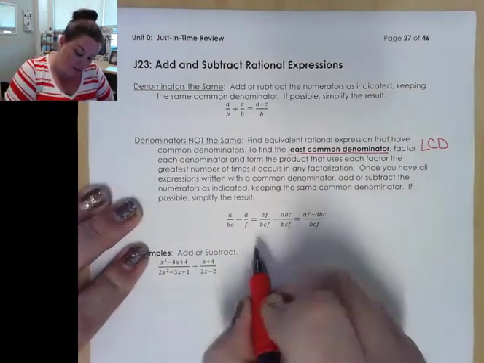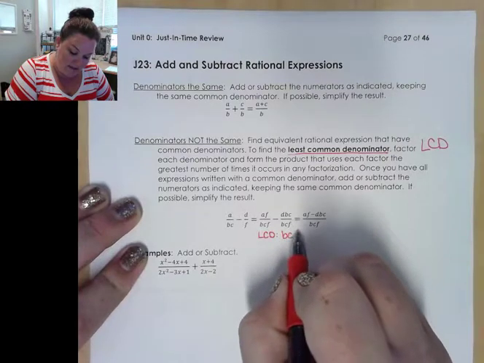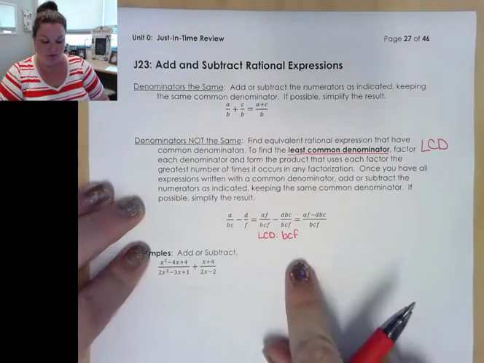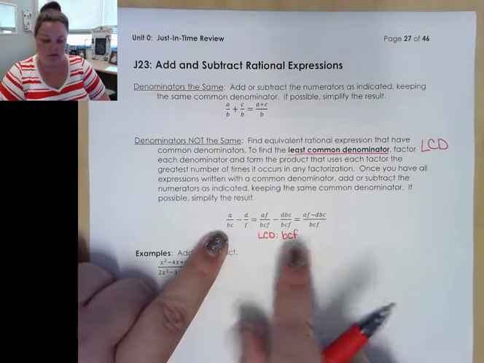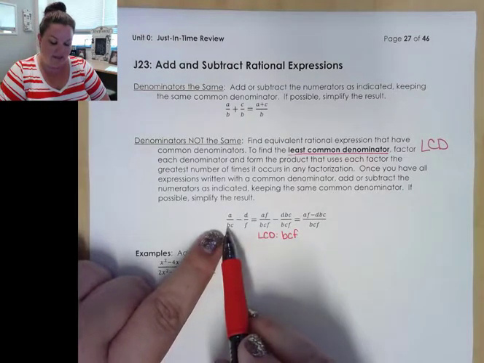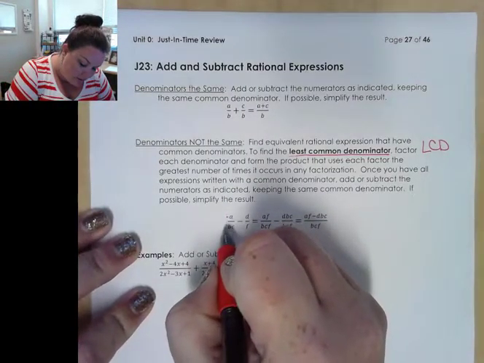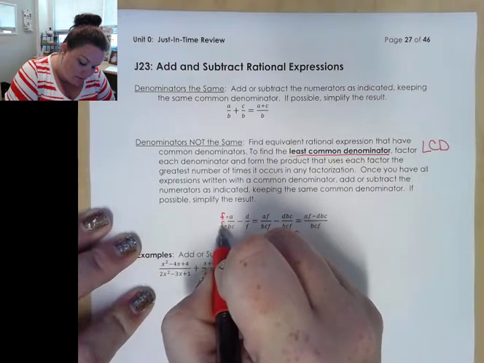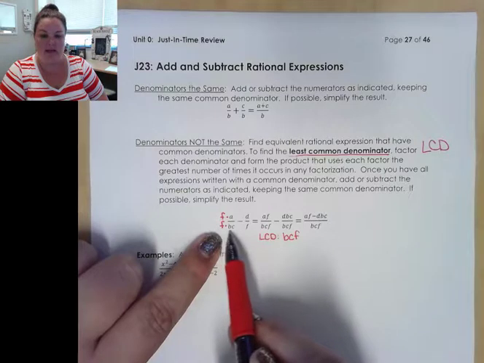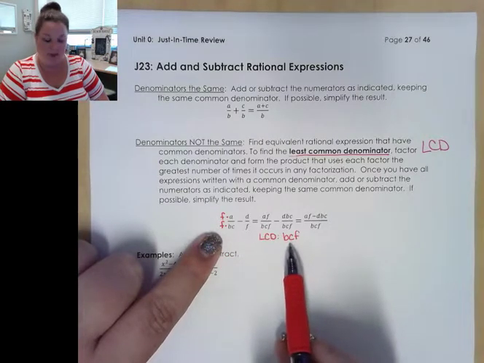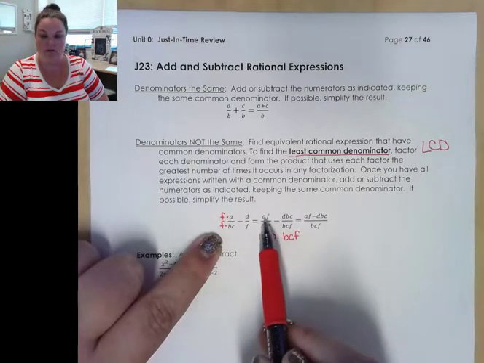So in other words, our least common denominator in this case is BCF. So we want to write both of these with the common denominator BCF. Right now, this one just has a BC. It doesn't have an F. So we would have to multiply on top and bottom by an F, right? So now the denominator is BCF, which is what I want it to be. But my numerator now has an A and an F. So that's what's being shown here, okay?